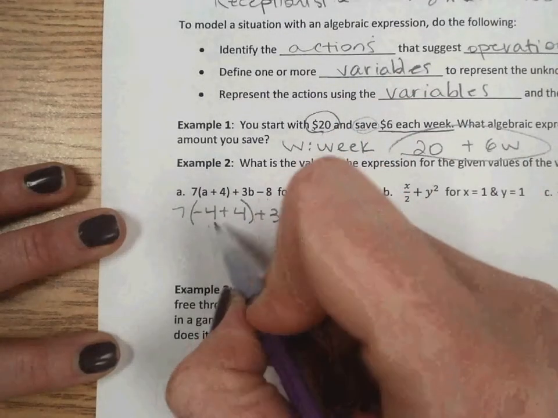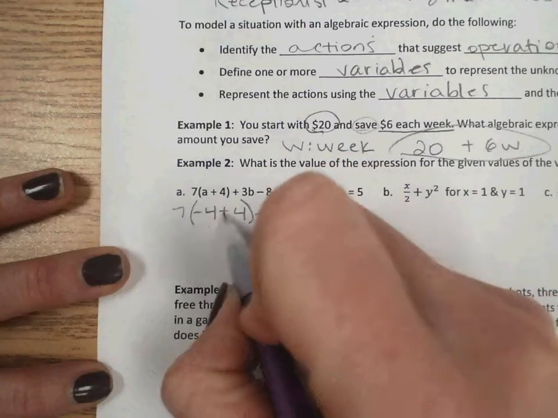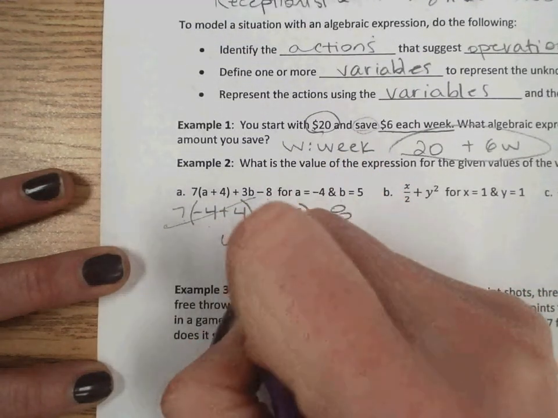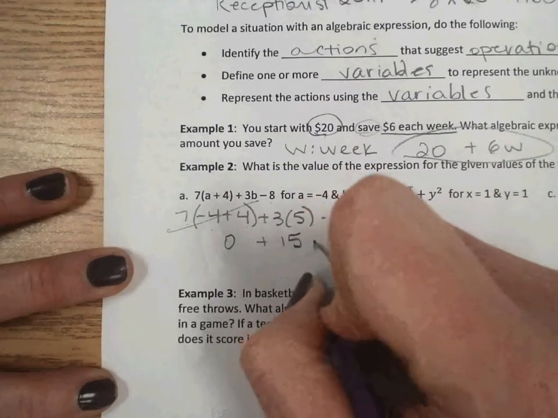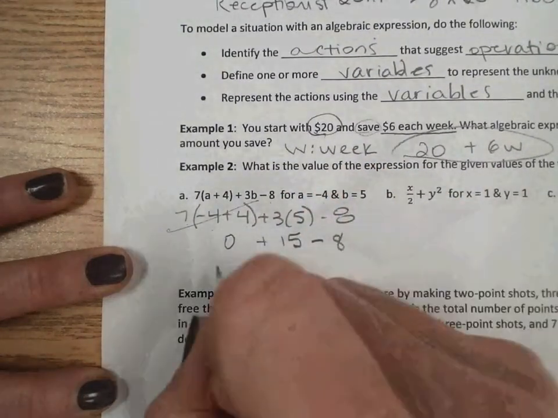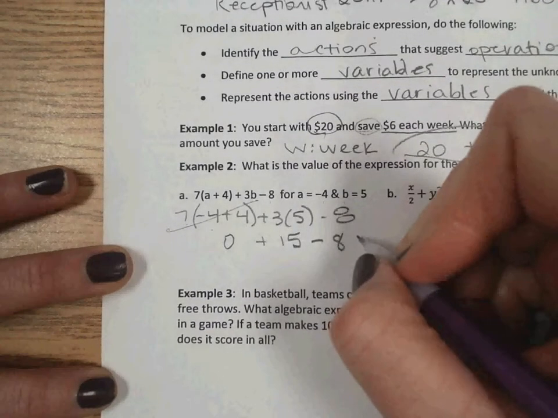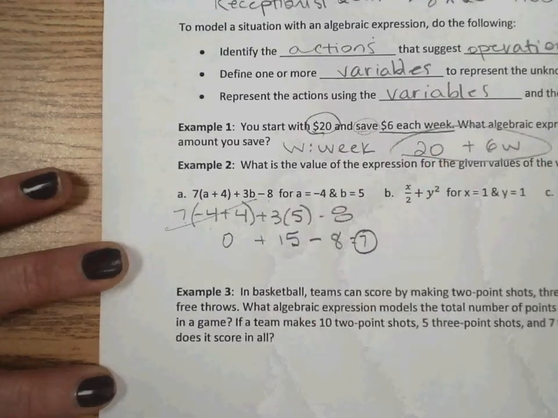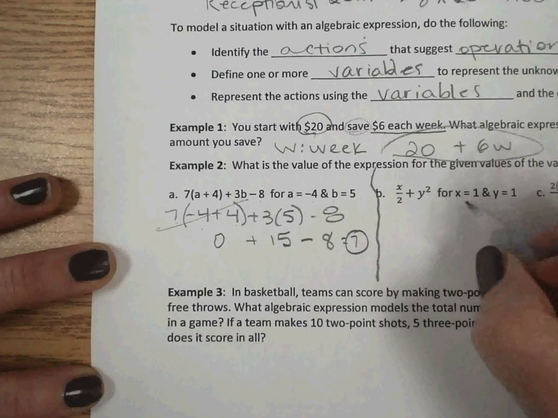-4 plus 4, order of operations, we do parentheses first, and that's 0. 0 times 7 is 0, so I'm just going to cancel that out. That whole thing is 0. And then 3 times 5 is 15, minus 8. We go left to right when we have addition and subtraction. So 15 minus 8 is 7. Separate these out a little bit.